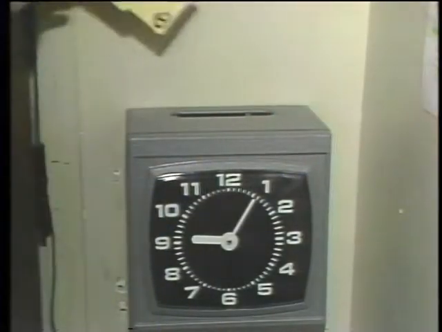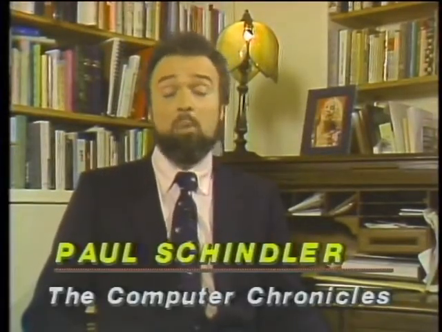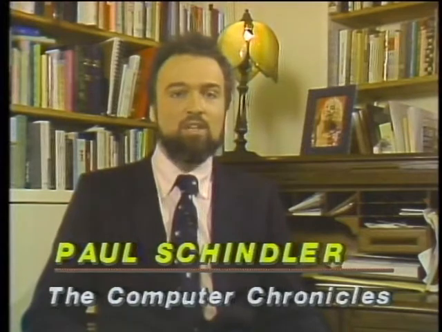Even if you've never worked in a place with time cards, this scene should be familiar to you. It must be easy to understand. Even the slowest people can use a time card rack. Well, that's just what Paul Heckel had in mind when he created Zoom Racks.